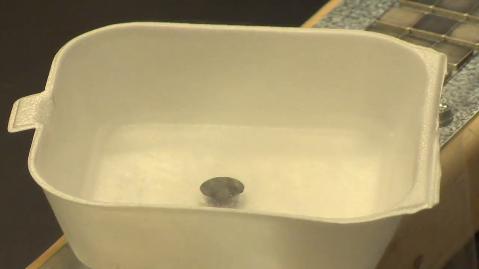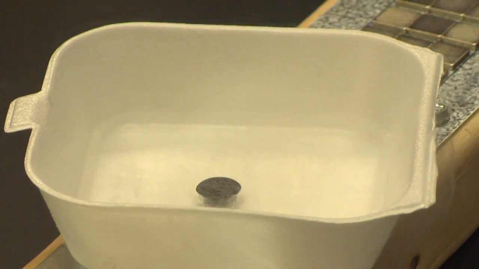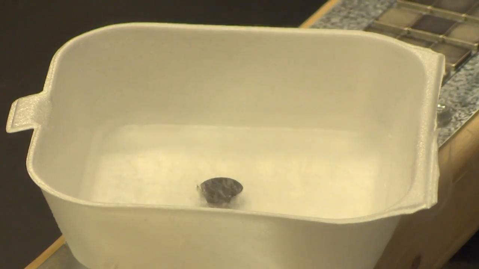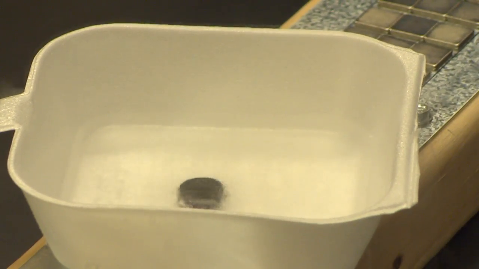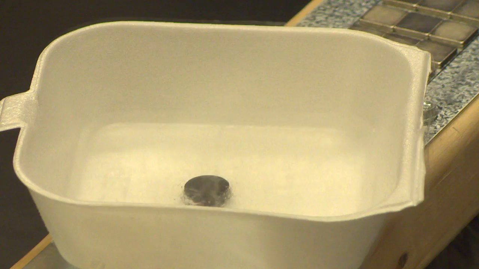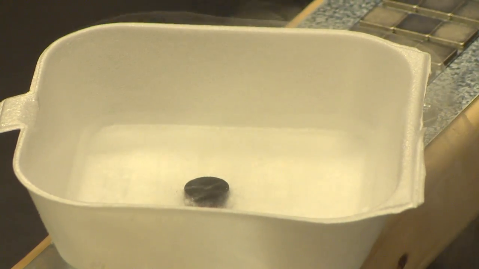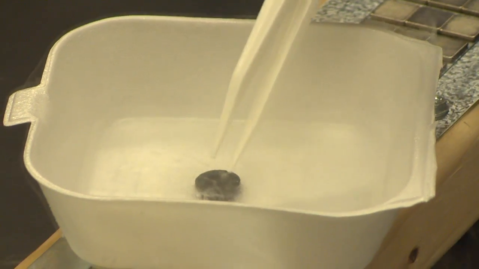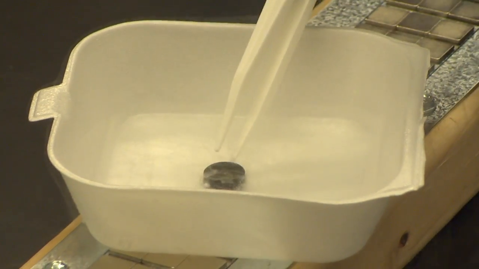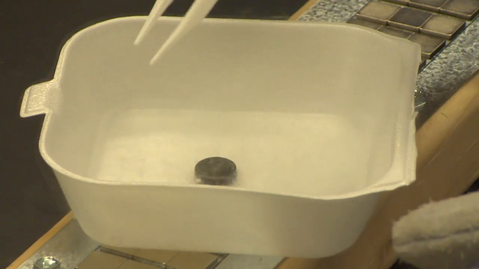So as you can see, it's cooling down here. When the superconductor has reached its critical temperature, even past that, it's going to start levitating in this polystyrene tray here. We're using polystyrene because it's a very good insulator.